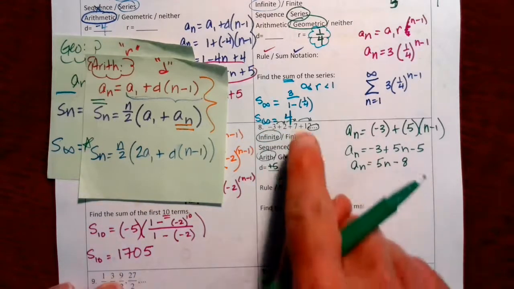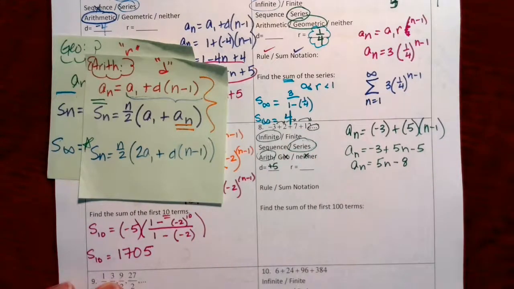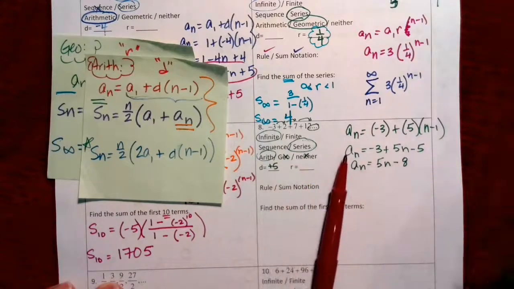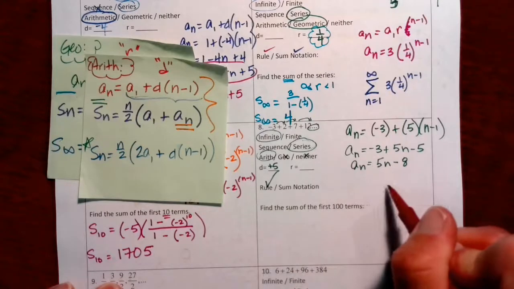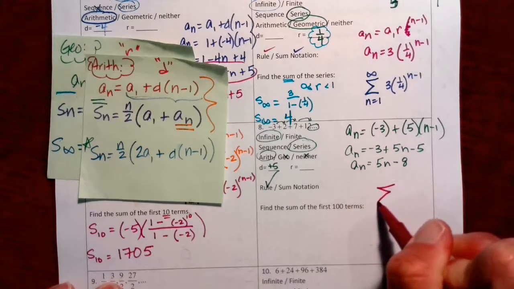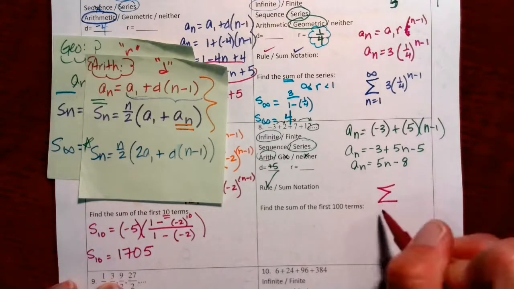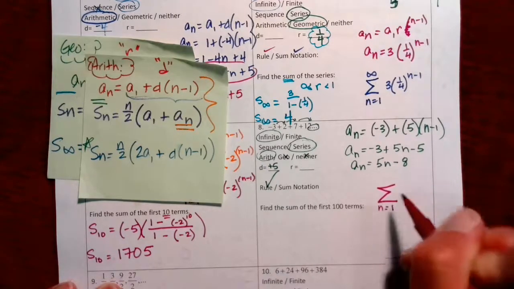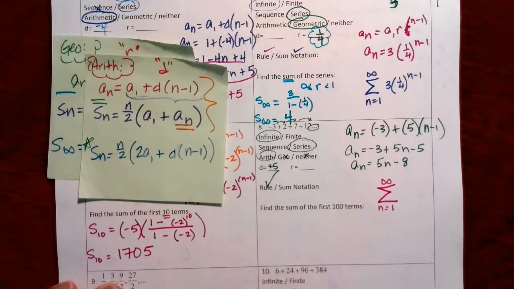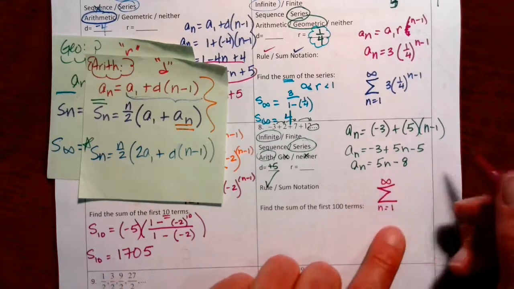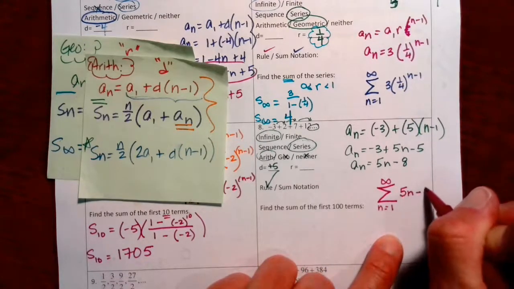Okay, but I'm not finished. It's a series, not a sequence. So I got my rule down, but now I need to do my summation notation. So there's my summation notation, and I know that from my first term up to infinity, and that is going to be equal to 5n minus 8.